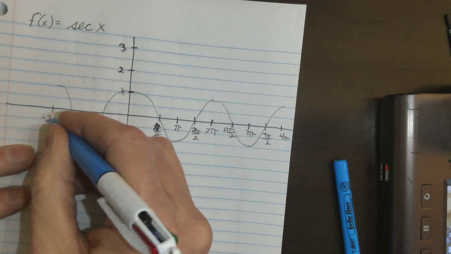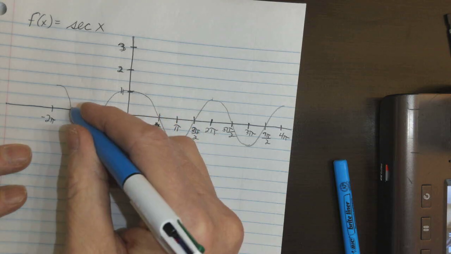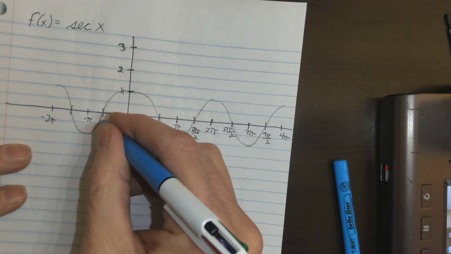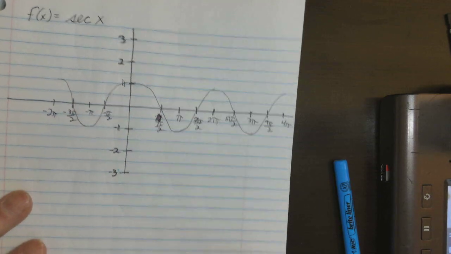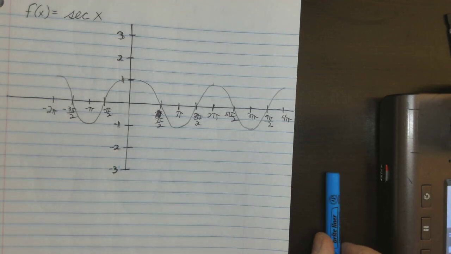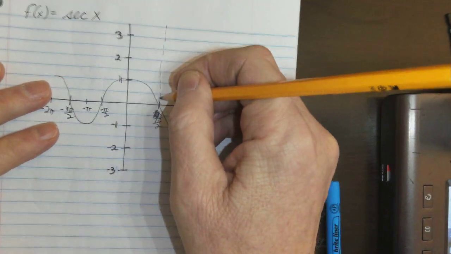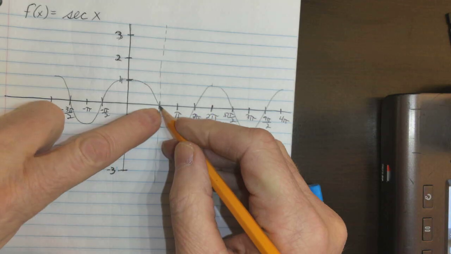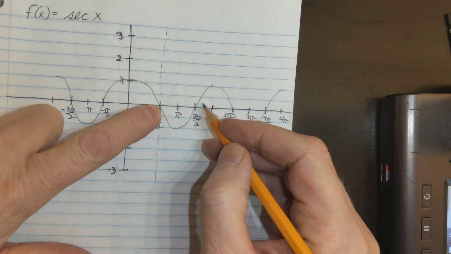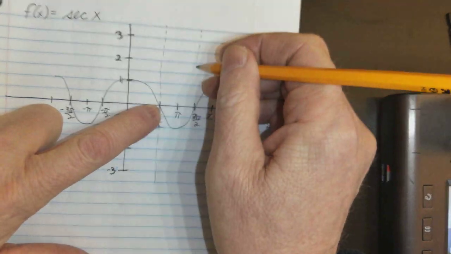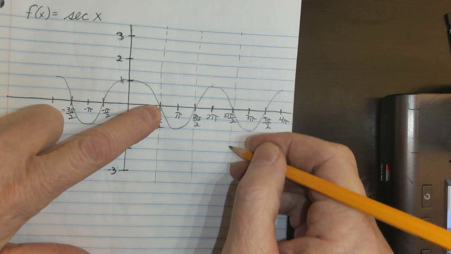Okay, let's go negative 2 pi here. Split it in half, that's negative pi here. Split that in half here and here, and we're at negative pi over 2, negative 3 pi over 2. Okay, again, these are just the guidelines. Secant is the reciprocal of cosine. Cosine is graphed. Reciprocal of 0 is non-existent. So I'm drawing asymptotes everywhere on every one of these x-intercepts.